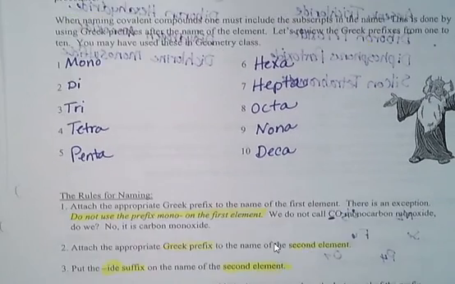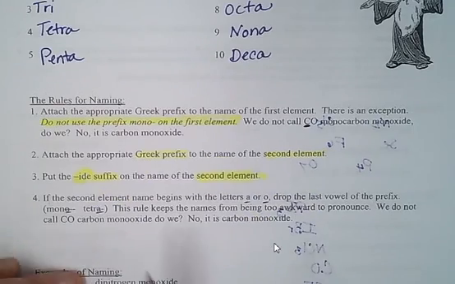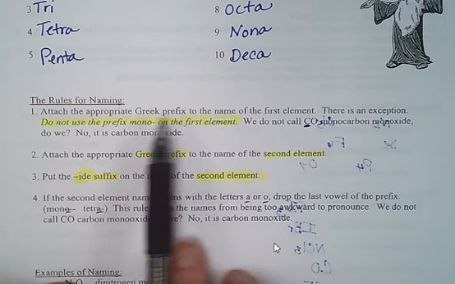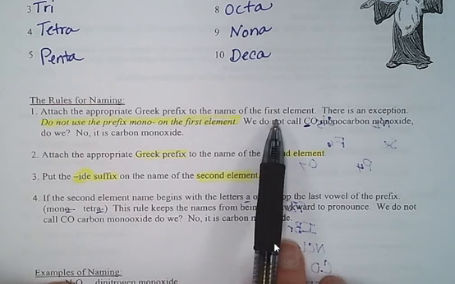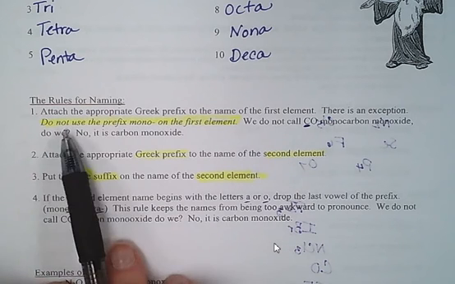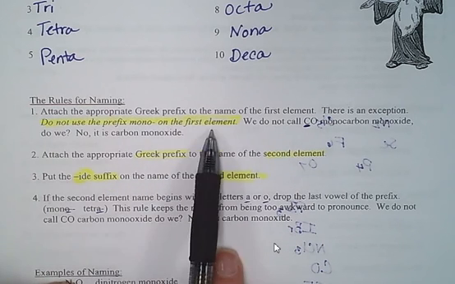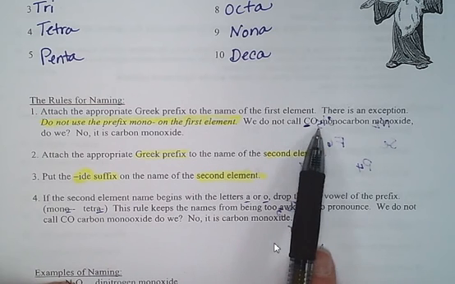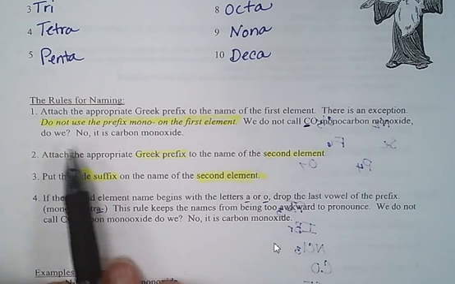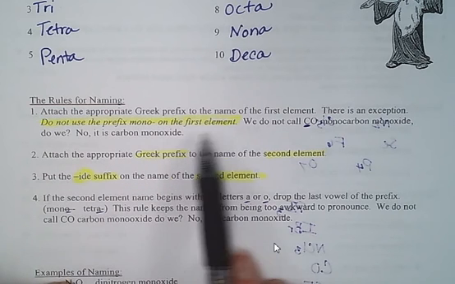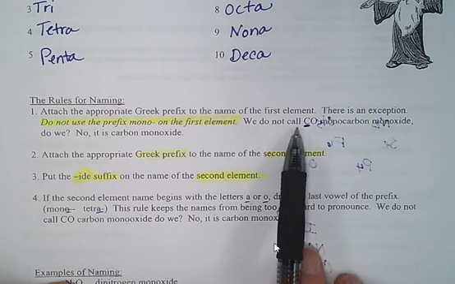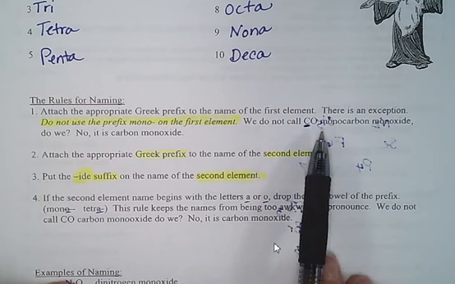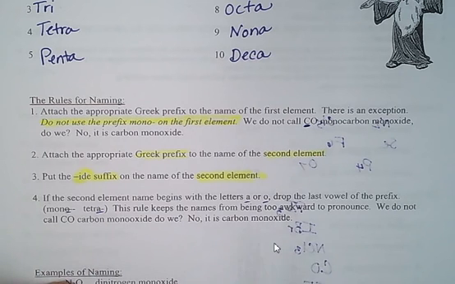Alright, so down here we have some of the rules. You're going to attach the appropriate Greek prefix to the name of the first element. So there is an exception. You do not use the Greek prefix mono on the first element. So we don't call CO monocarbon monoxide. We call it carbon monoxide. If the first element doesn't have a subscript, so there's only one of them, you don't have to put the mono in front of the first one, but you always put it in front of the second one if the second one has just one.